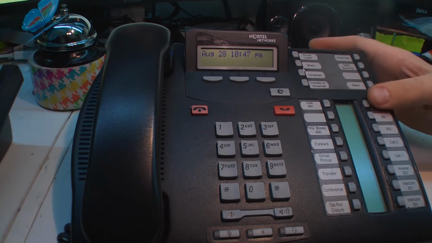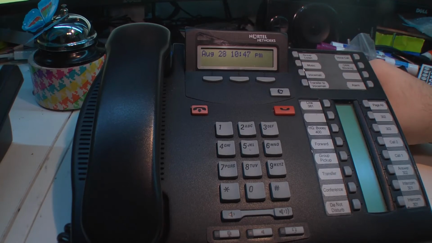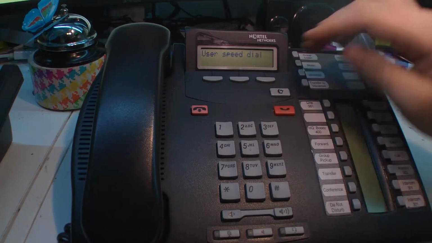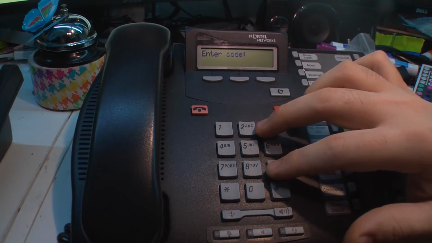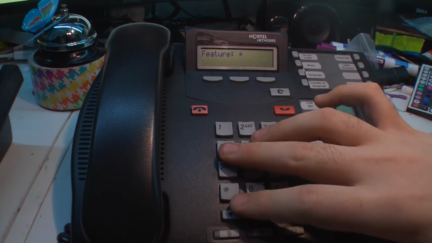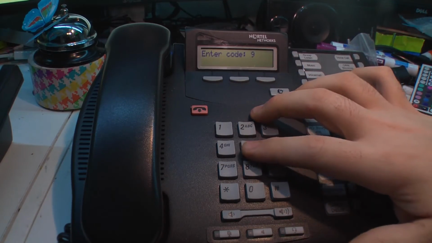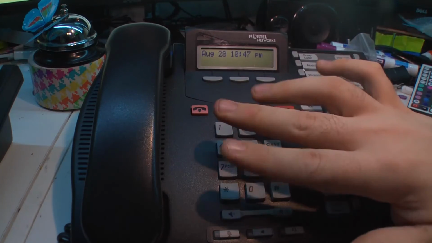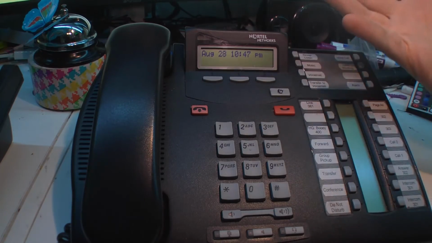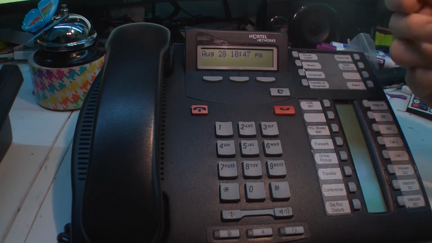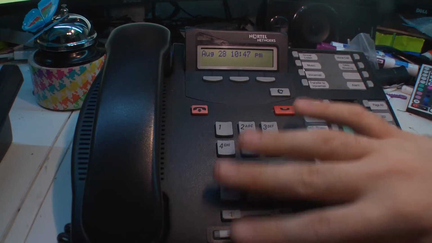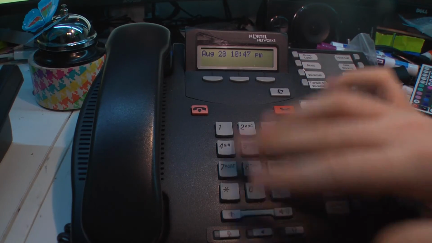The limitations on things are nowhere near like the actual technical limitations. So for example, we saw speed dial earlier. The fact that user speed dial happens to go from 71 to 94. That's completely arbitrary. The Nortel system is running on a Windows NT machine, the BCM50. It could 100% store hundreds of speed dials if they wanted to. I don't know why they're not.